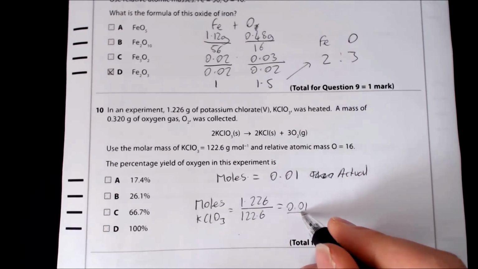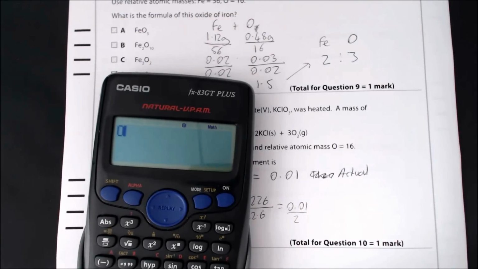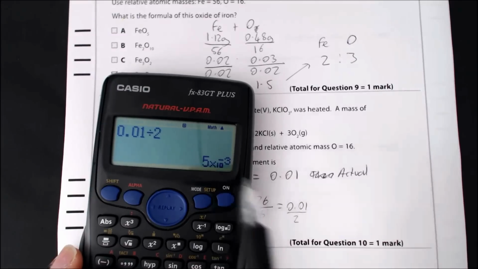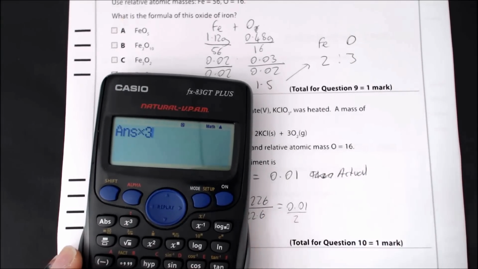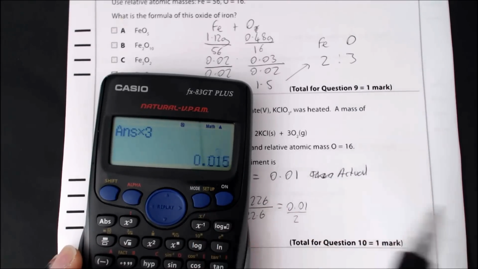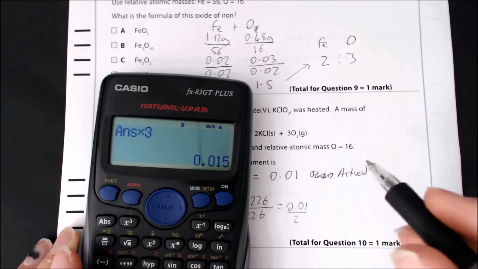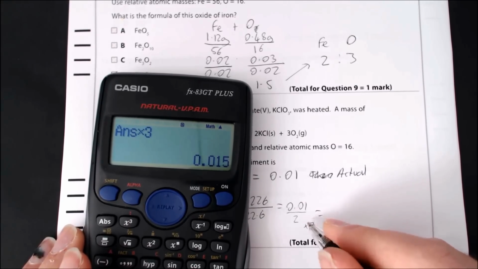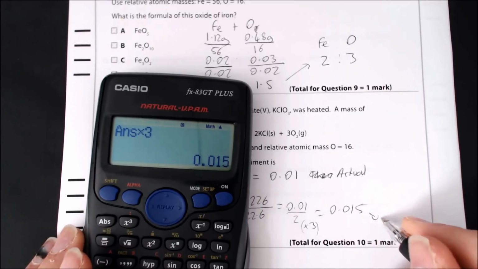So if we divide that one by 2 first, so bring the calculator over, 0.01, divide that by 2, and we should get 5 times 10 to the minus 3, and then we're going to multiply that by 3 because we need to work out the actual number of moles of oxygen, which is 0.015, as you can see on there. So let's put that on there, and then times it by 3. So that's going to be 0.015. So this is the theoretical amount.